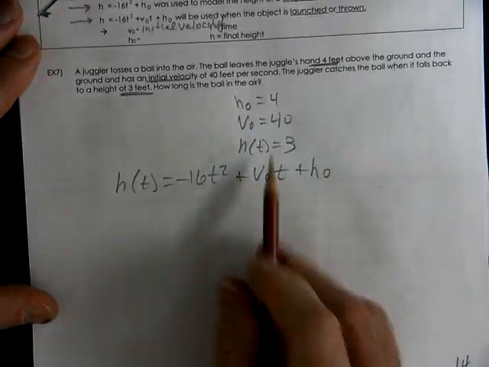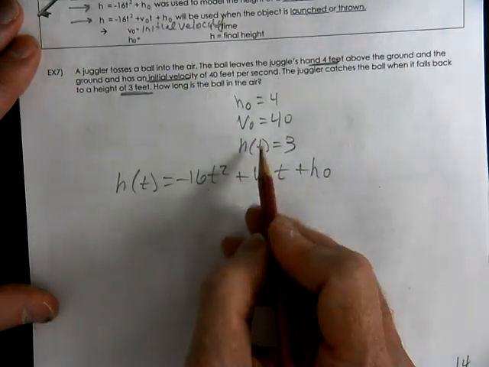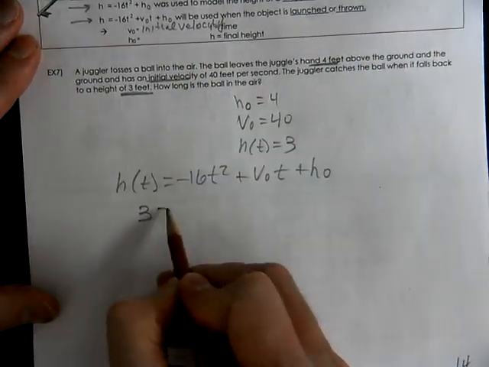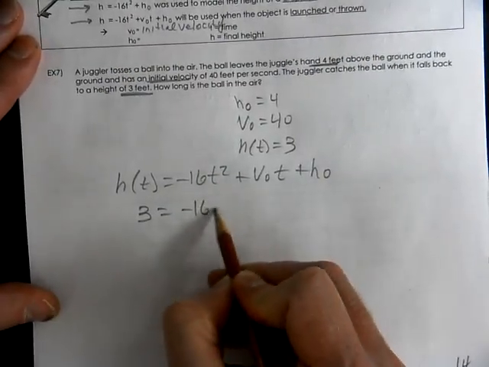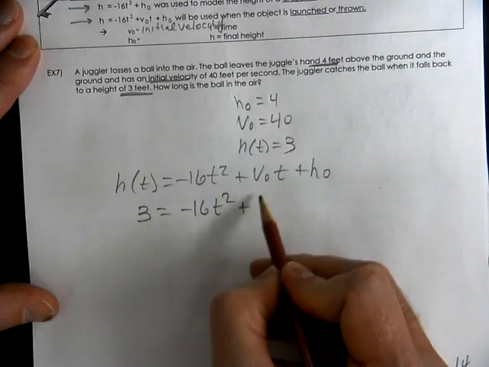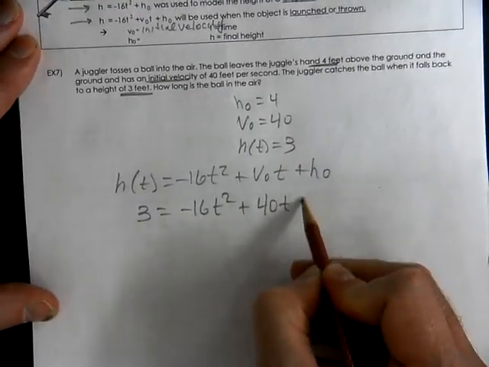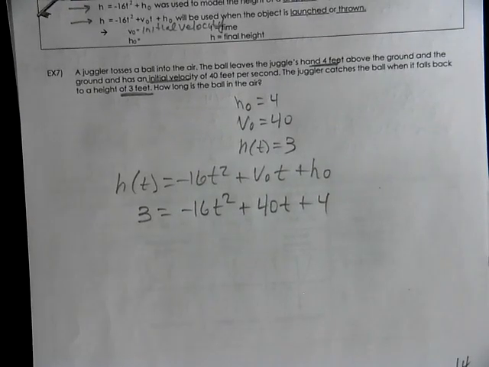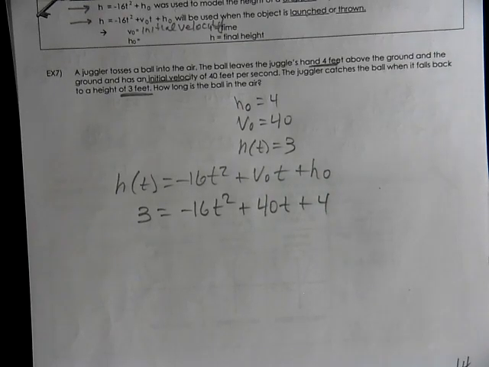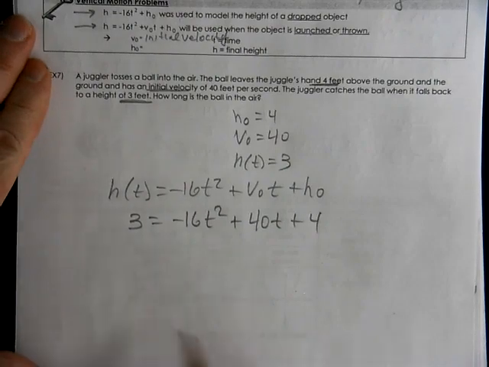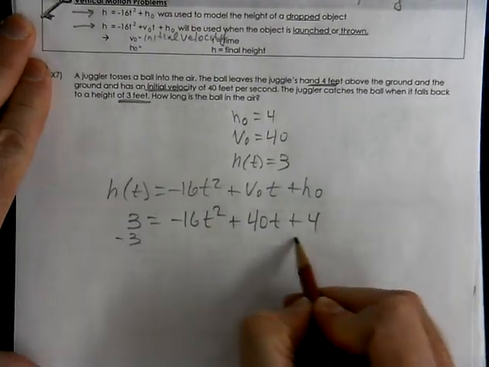So we use that formula to plug our numbers into. h of 0 is the beginning height. v of 0 is the speed. From there, we can move the 3 across, and we'd probably want to use the quadratic formula. So let's try that. Let's move the 3 over.